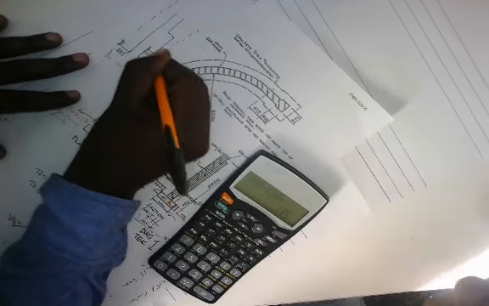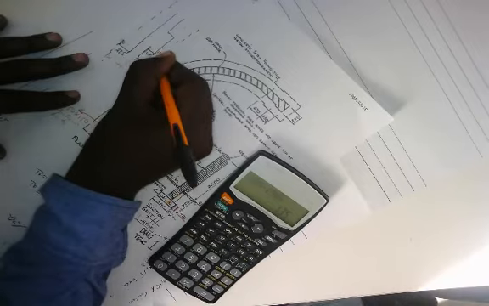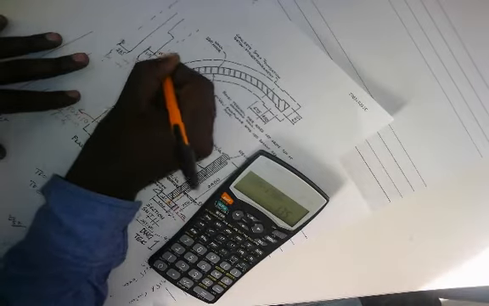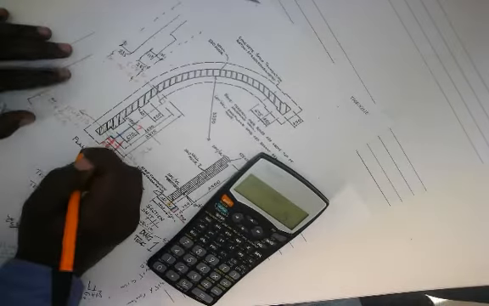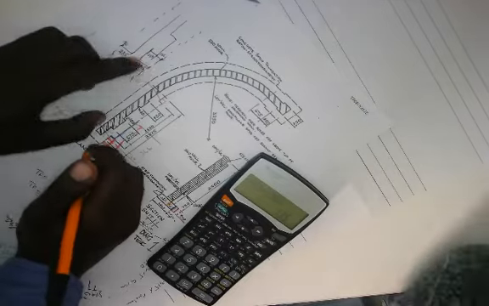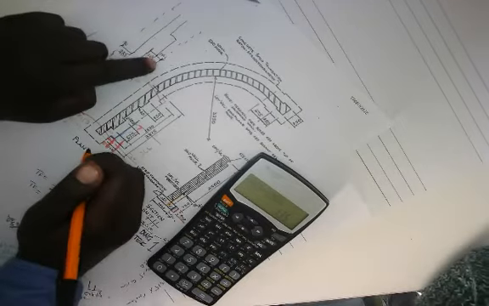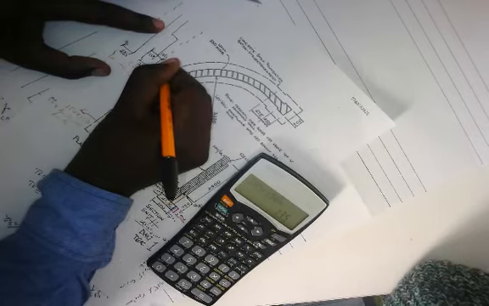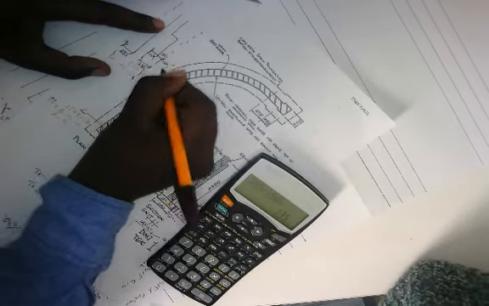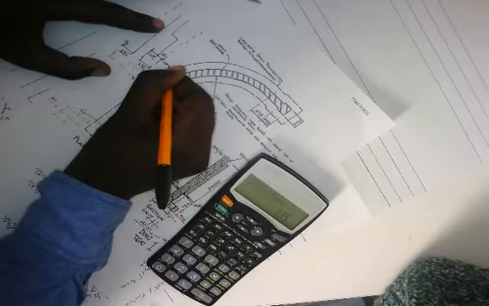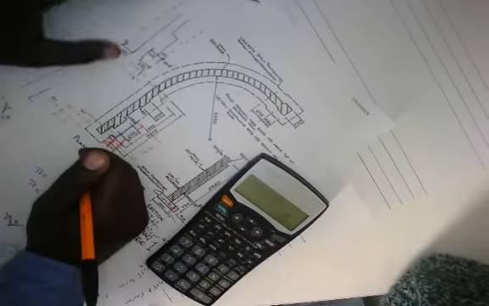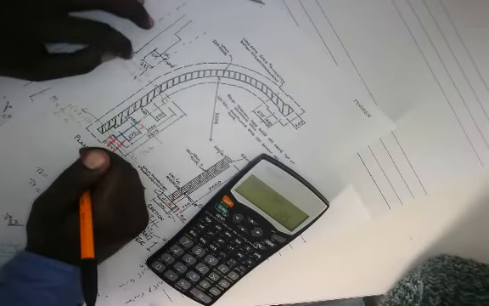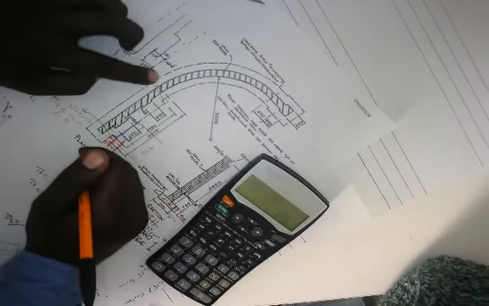So what I should do is this. 285, from here to here 285.